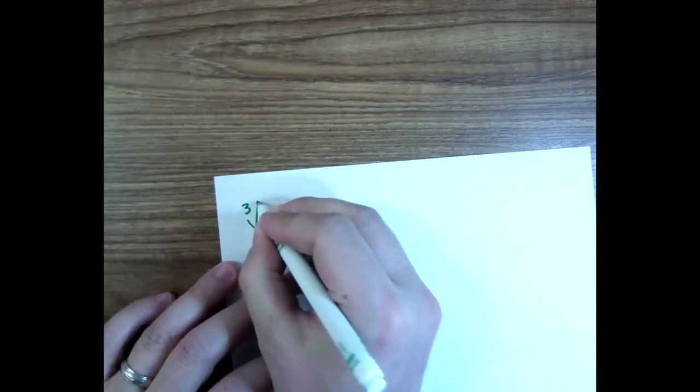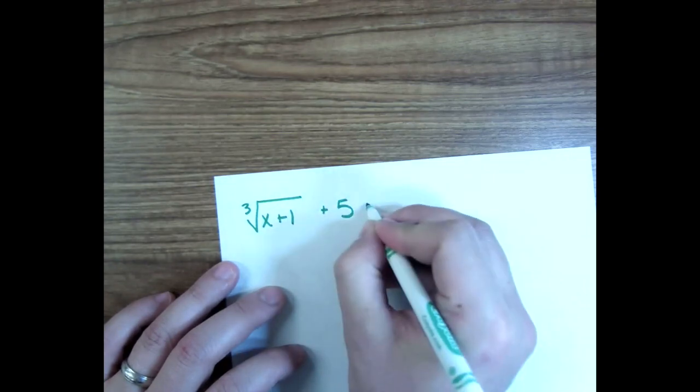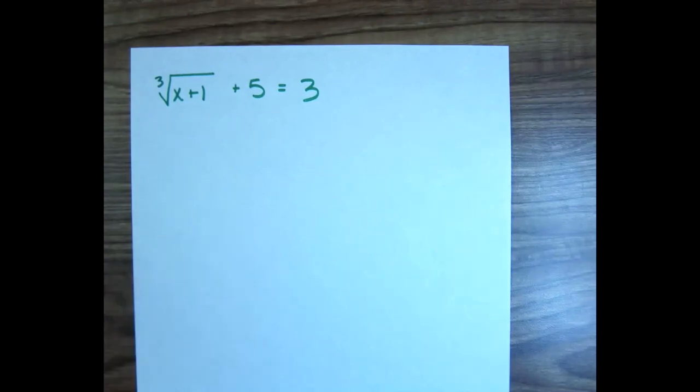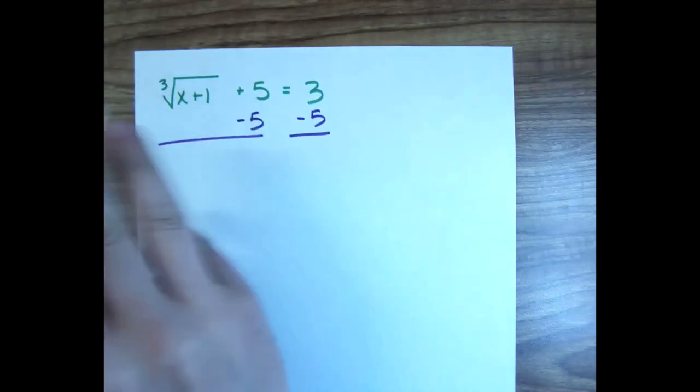Unless something crazy happened, like, I don't know, it wasn't a square root. Not that that would ever happen. Except for literally right now. Do you cube it? Yeah, we want to cube both sides to get rid of a cubed root, but I don't want to do it right now. I want to get the root by itself, so I'm going to subtract 5 on both sides.